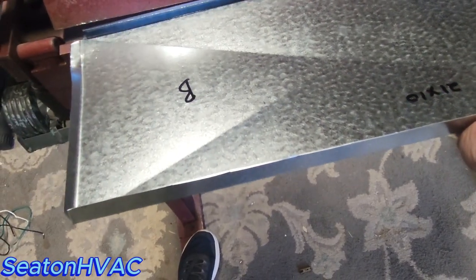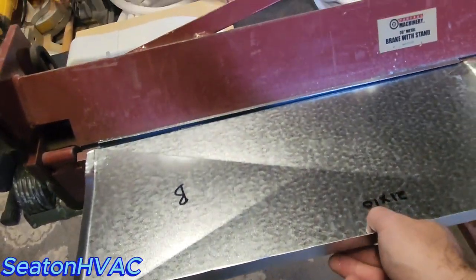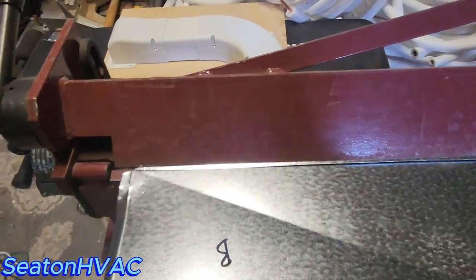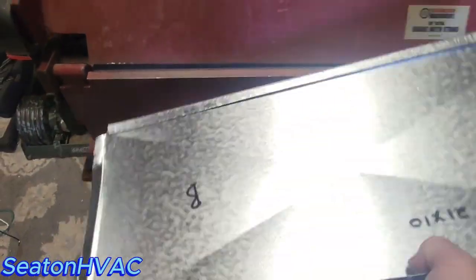Sorry guys, it's a lot harder to do with this harness on, but I'm trying to get you some shots here. So bend that down all the way flat, all the way. Put your brake all the way down. And you're going to flip it over.